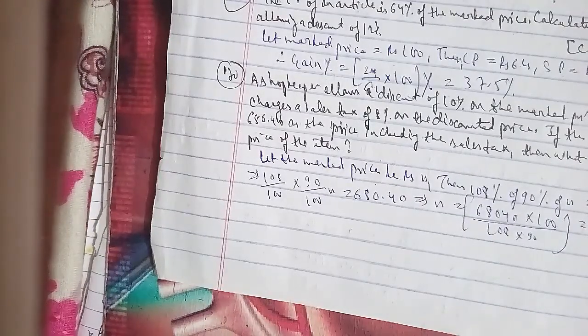That has been asked in the SSC examination paper, so we go ahead for the same.